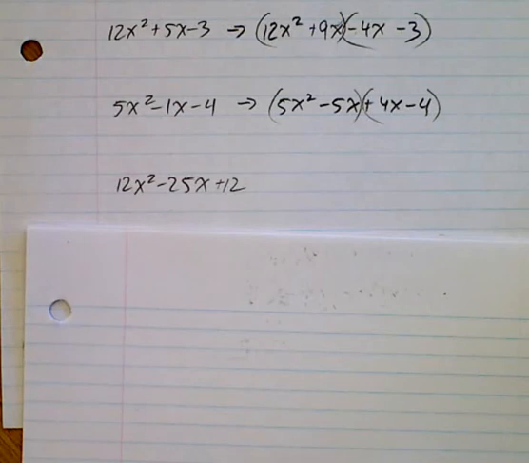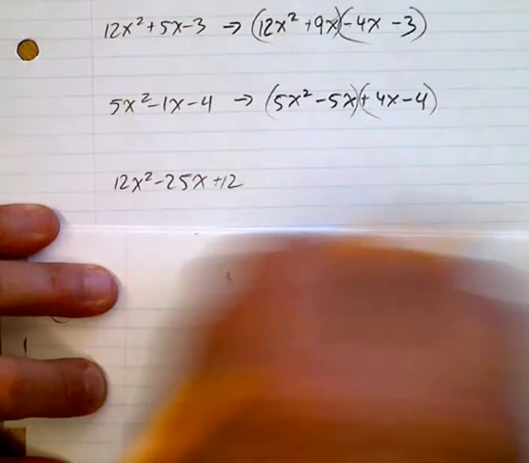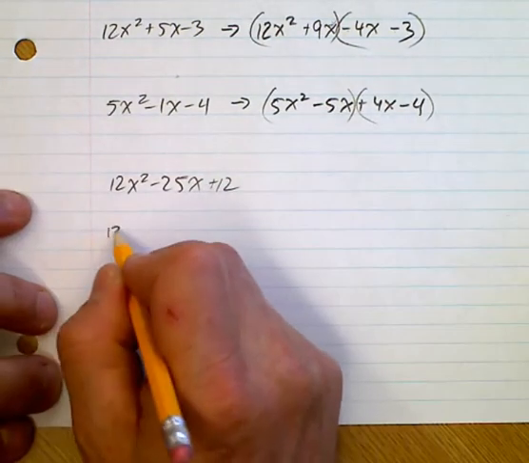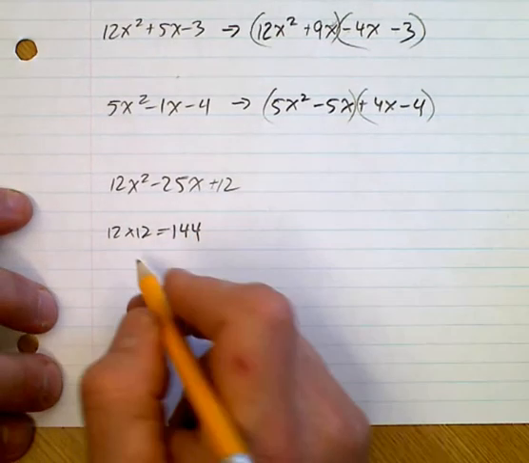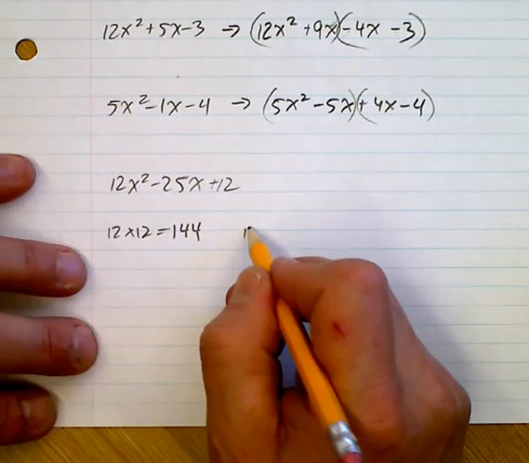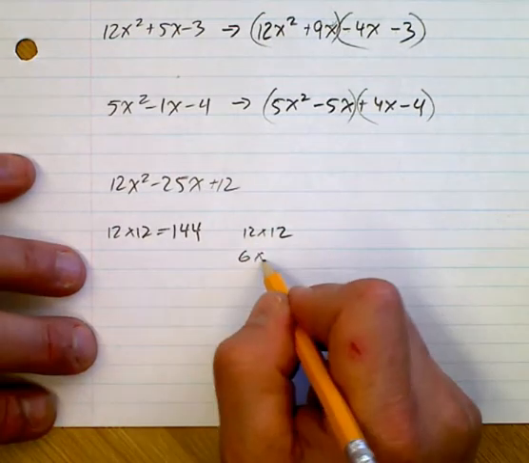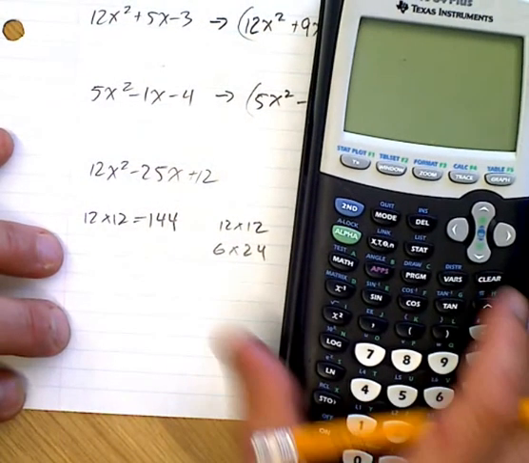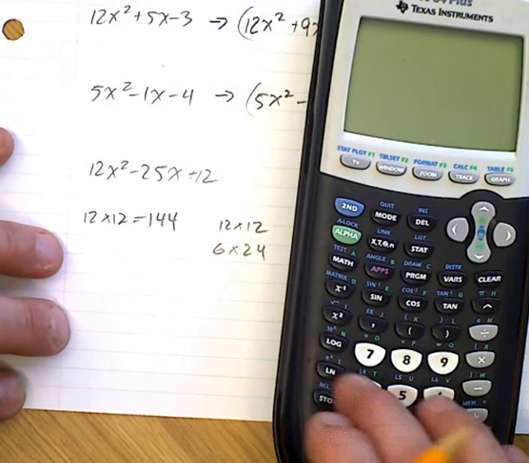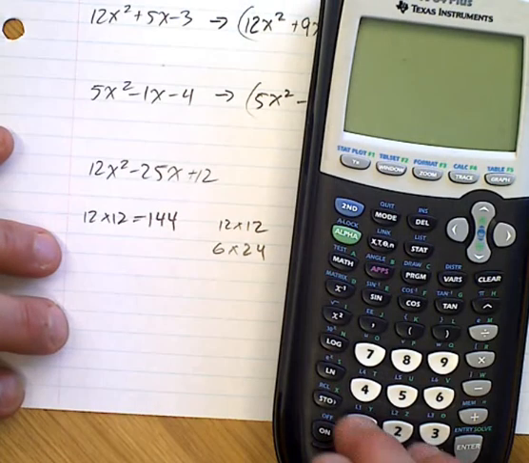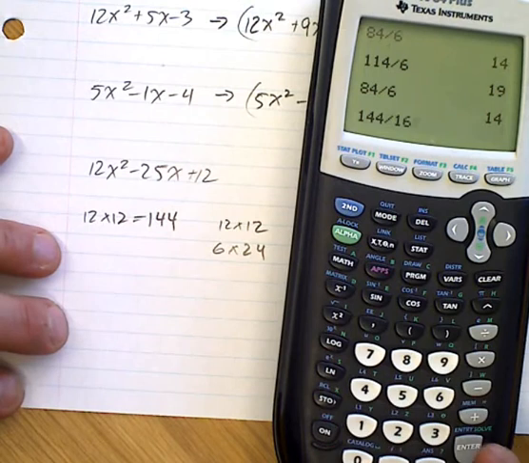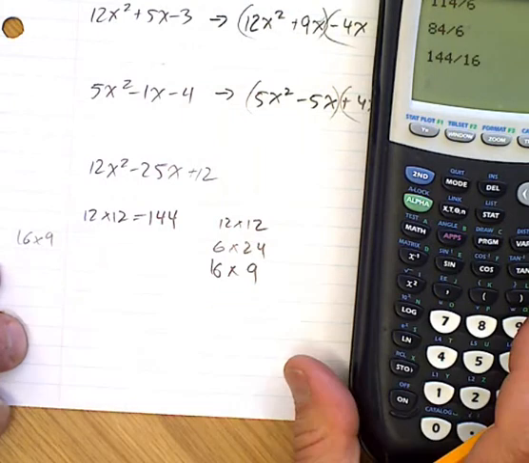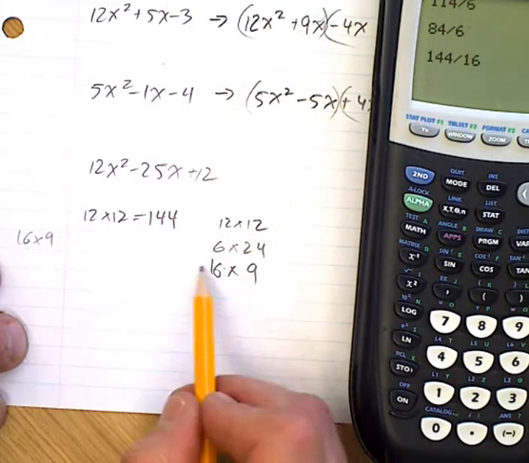Last one. See what you got. So we're looking at 12 times 12 is 144. So that would be 12 times 12, obviously. 6 times 24. Good God, I don't even know what else is going to go in there. Let's see. 144, let's divide that by 16. Oh, 16 and 9. I couldn't figure it out, but I think I got it now. 16 and 9, right? That's going to give me a negative 25 if they're both minus.